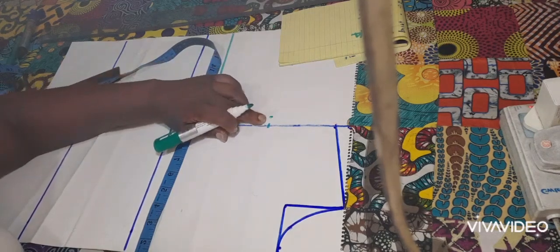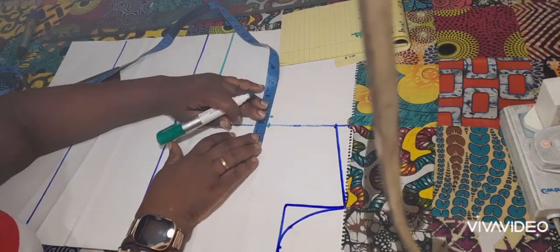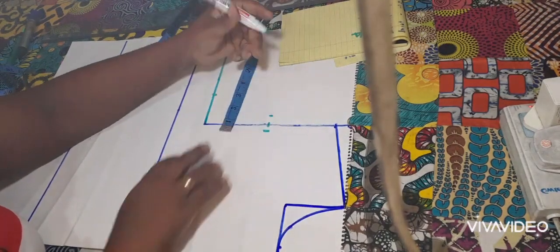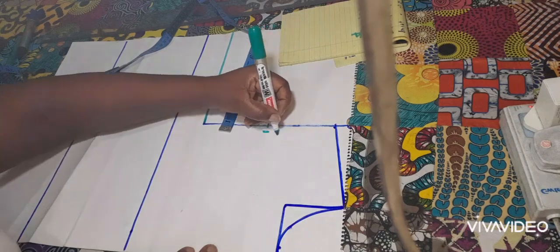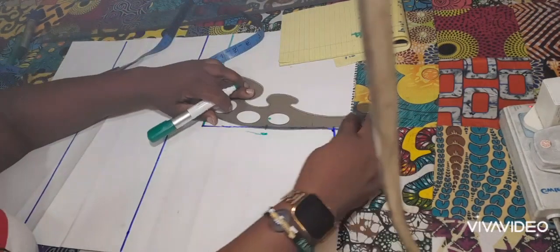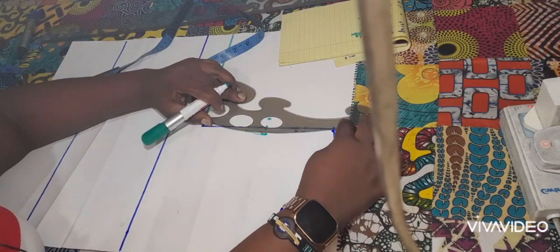Sorry, this mark, this 0.5 should be inside. Please note this, it's supposed to be inside here, not outside the armhole. So we come here and we mark all this. We draw our curve using our curves ruler.